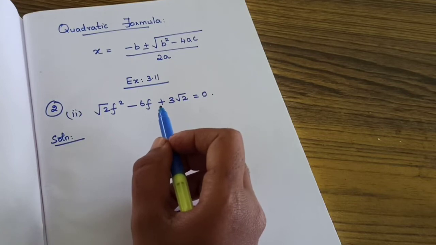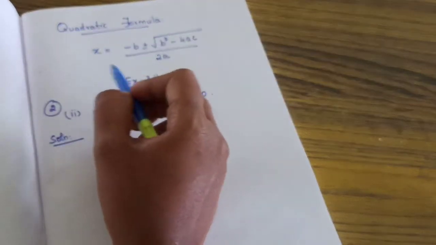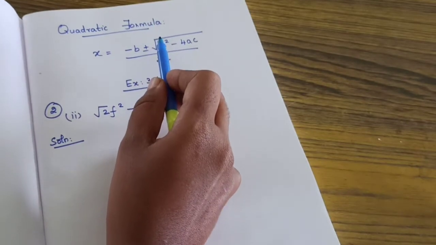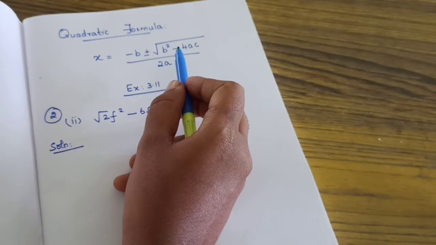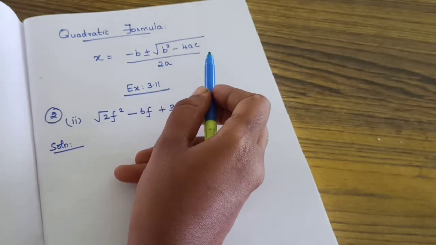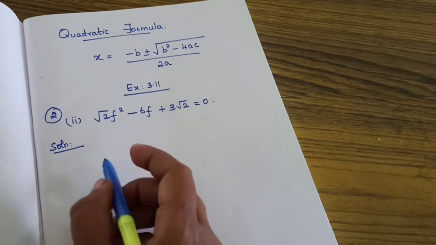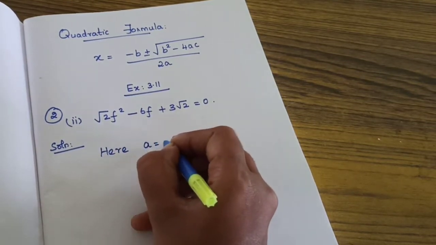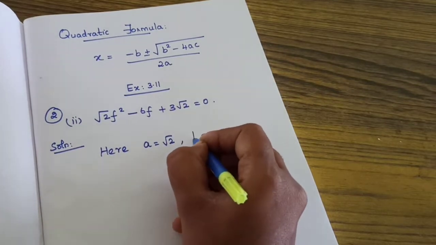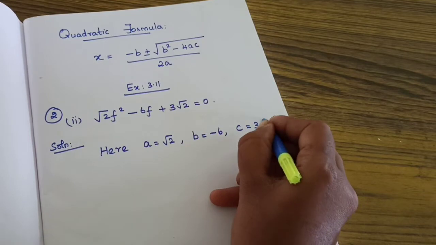Specifically they mention what? By formula method. So what is the formula? This formula only you need to use for solving quadratic equations. So x equals minus b plus or minus square root of b square minus 4ac divided by 2a. For that purpose, here we need to write a. What is the a value? Root 2. Then the b value is minus 6. The c value is 3 root 2.